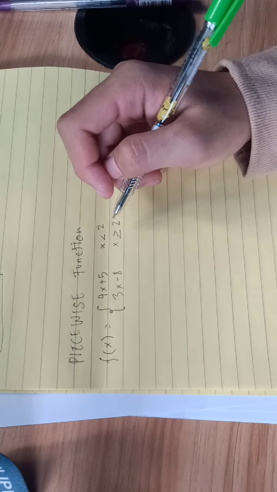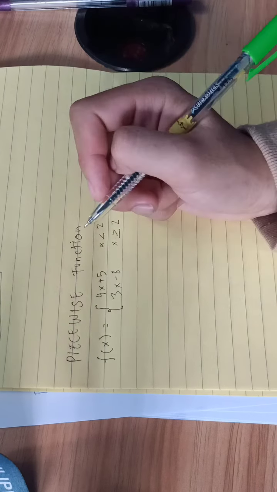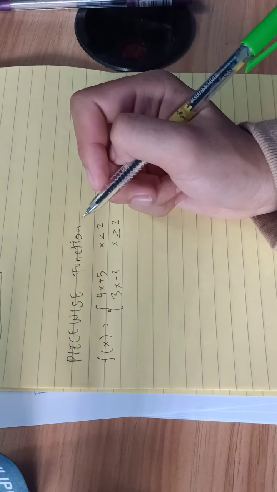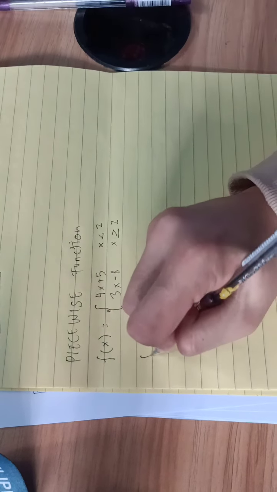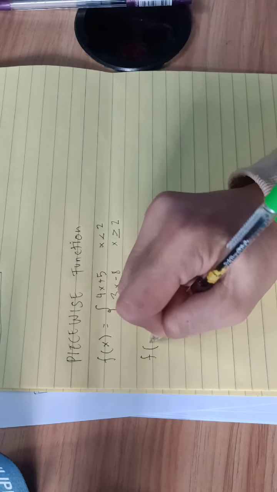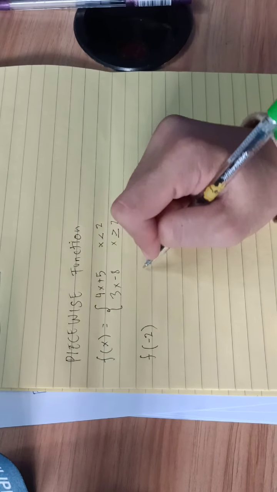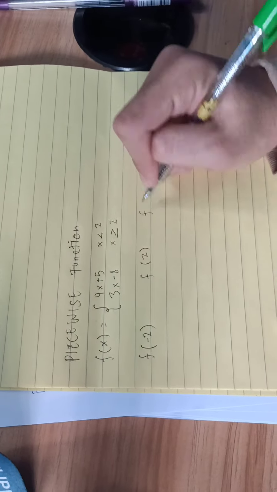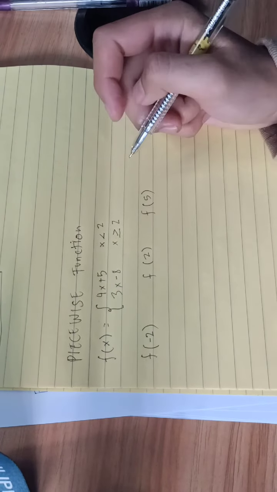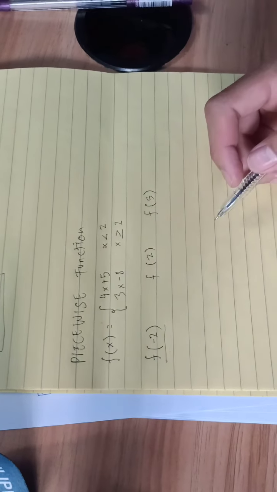To evaluate the piecewise function, we just need to find the values of f(-2), f(2) and f(5). The first is f(-2).